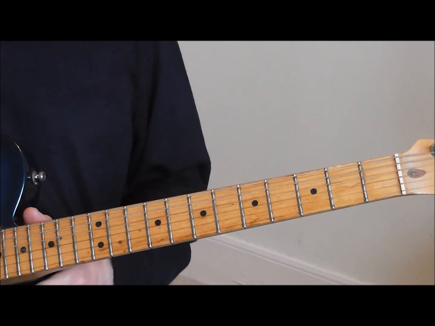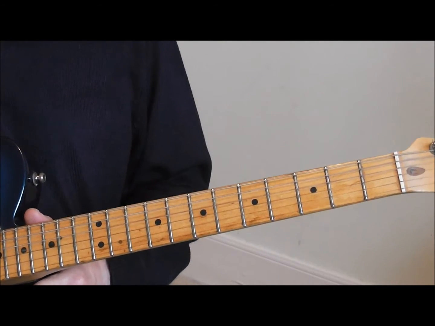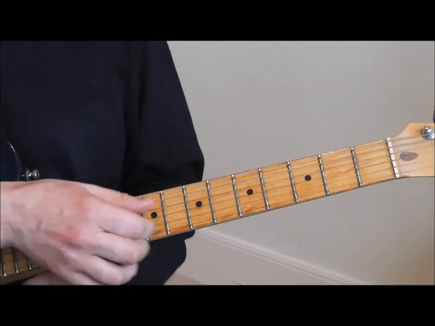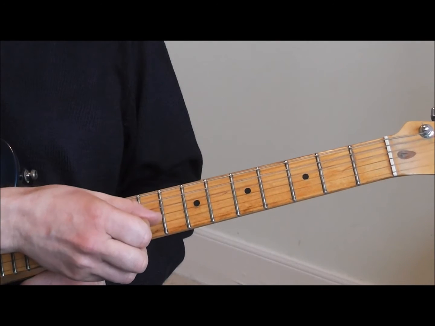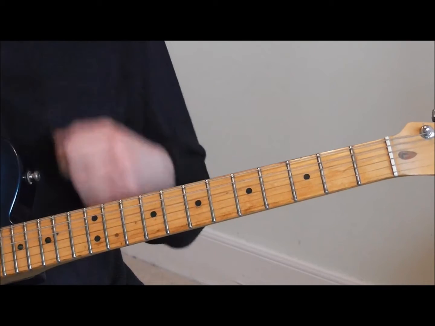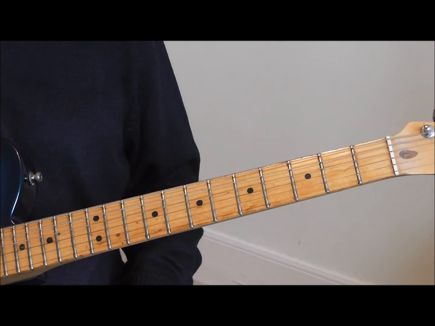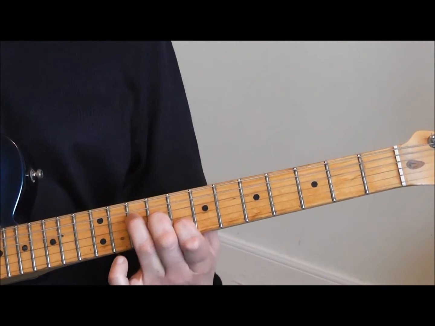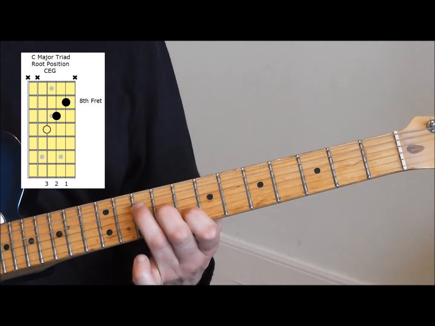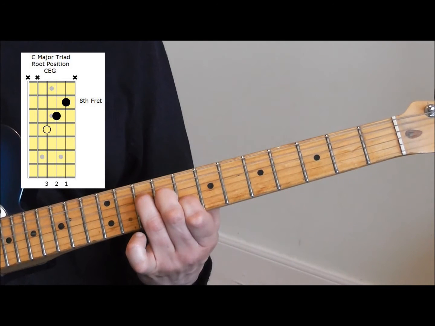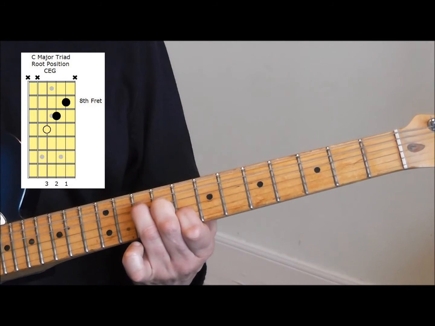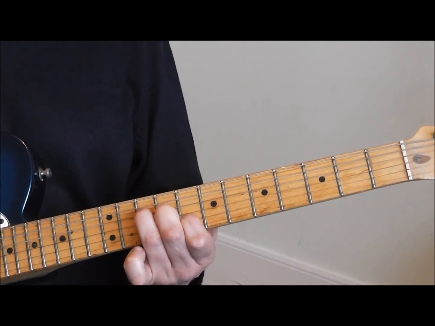Now those are the triads on the top three strings. If we move down a string, now we're going to be working on triads built on the 4th, 3rd and 2nd strings. Same kind of thing. We start off with a root position triad, which is actually there. So we've got C, E and G, but played on those strings now. First finger's on the 8th fret, so we end up with that little shape. And that's your root position.